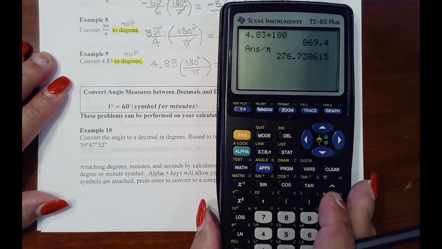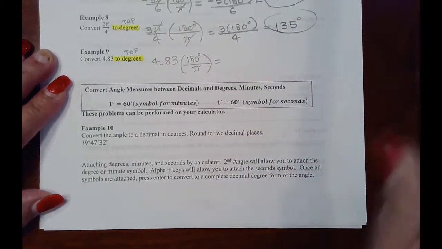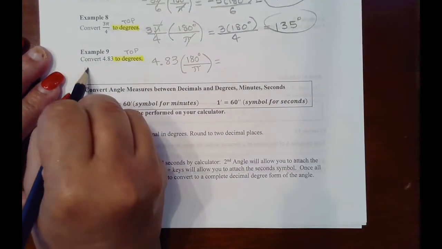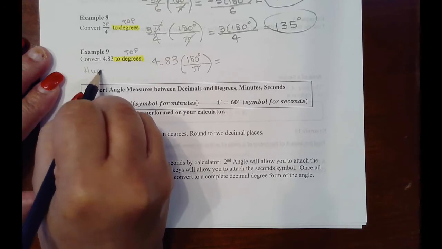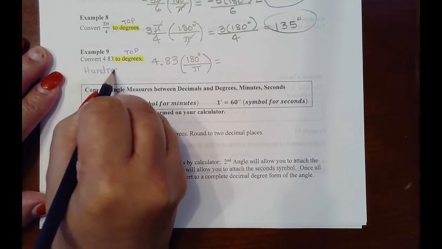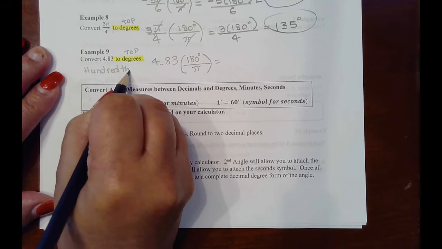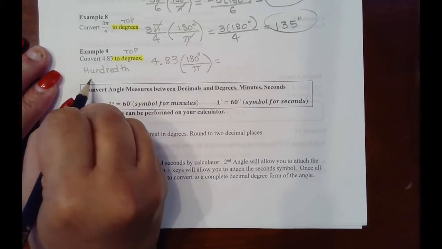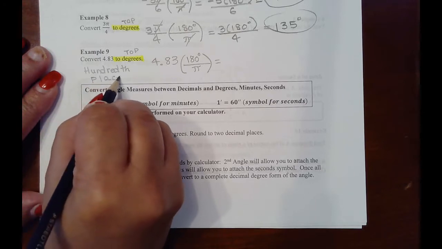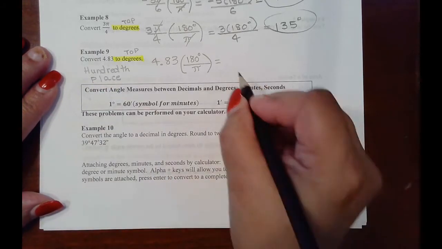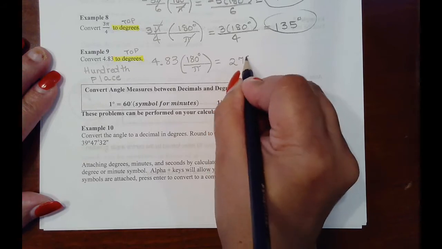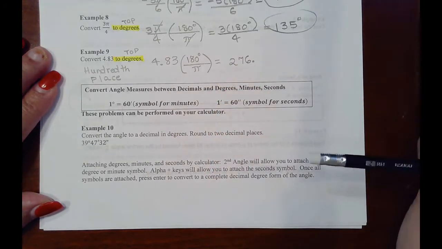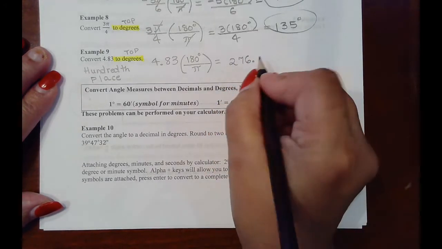So I'm going to get 276.74. They'll be really specific about what to round to when you're in whatever software you're using to do the homework. I'll just round to the hundredths place in this case, which was 276.74.